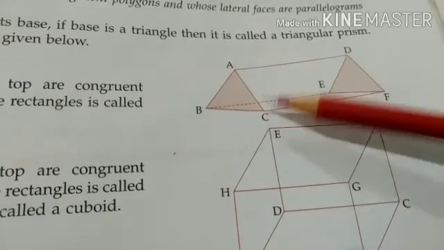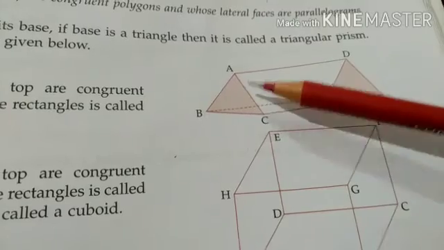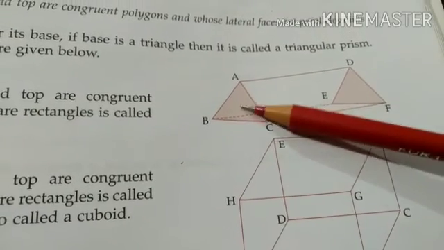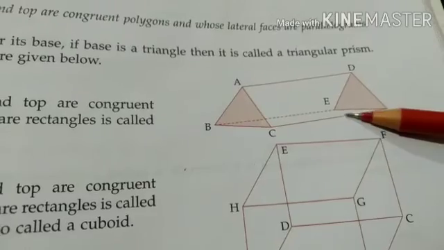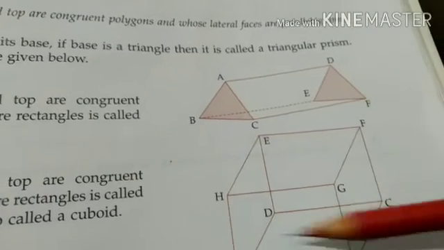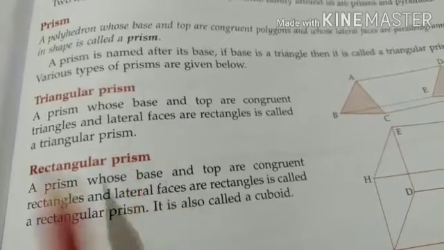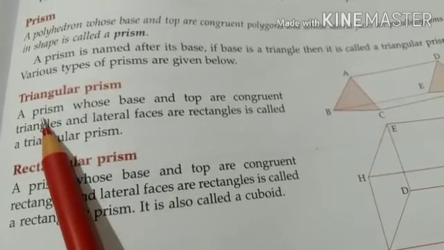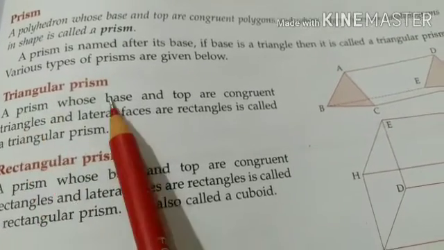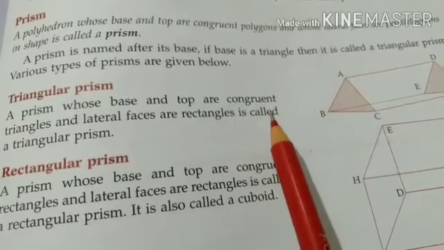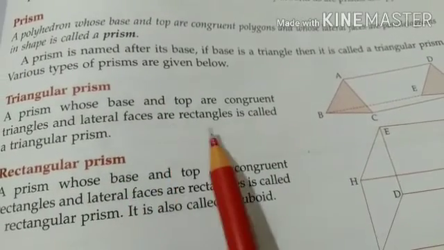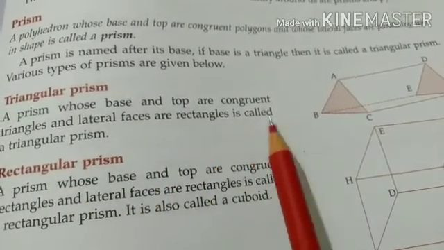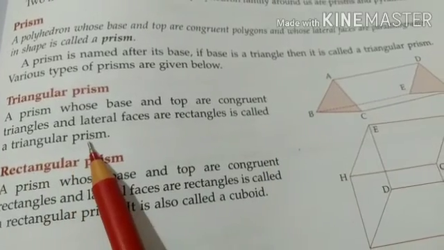Now, a prism is named after its bases. If the base is a triangle, then it is known as a triangular prism. And if the bases are rectangles, then it will be a rectangular prism. So, a triangular prism is a prism whose base and top are congruent triangles, as I have told earlier, and the lateral faces are rectangles.